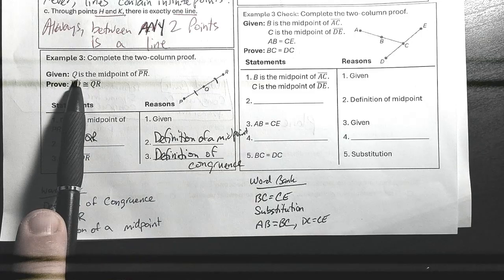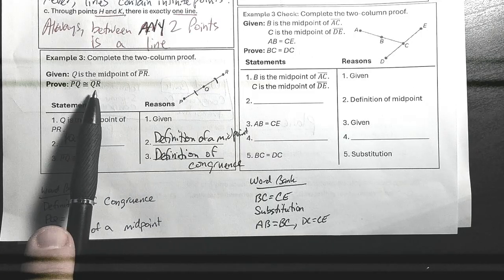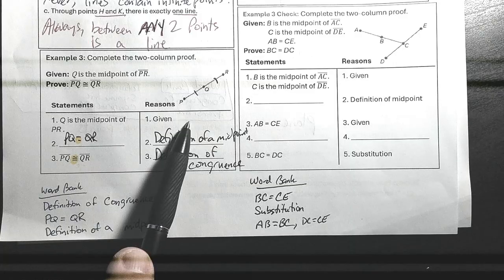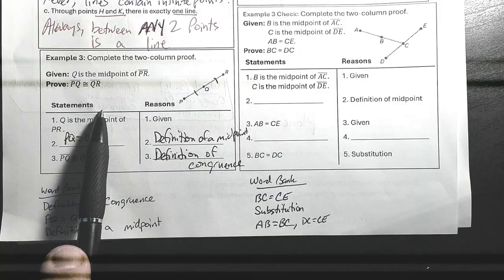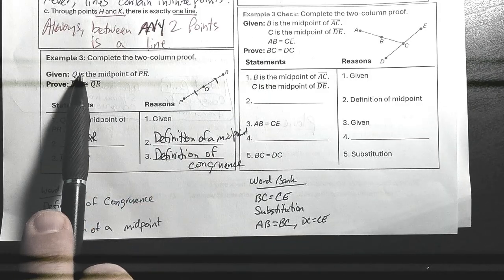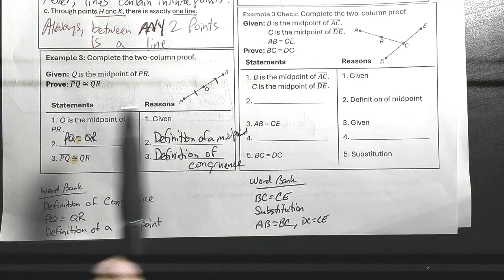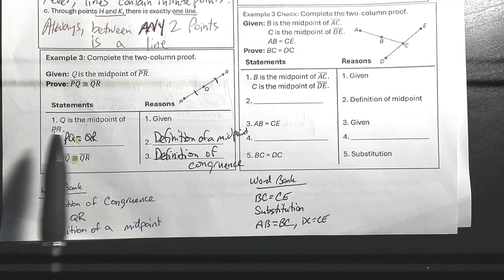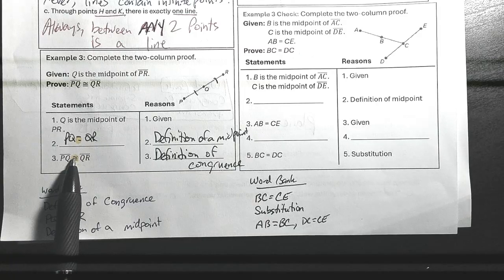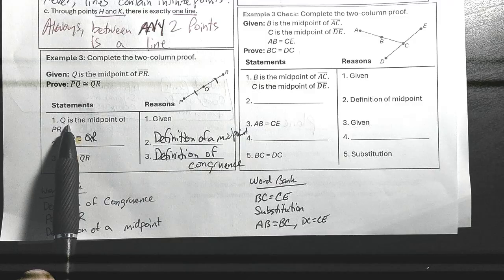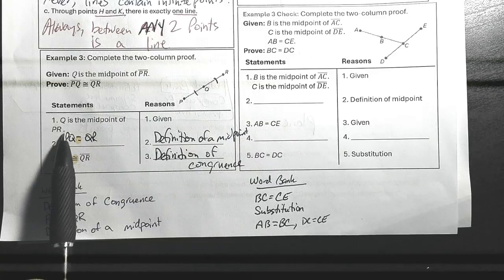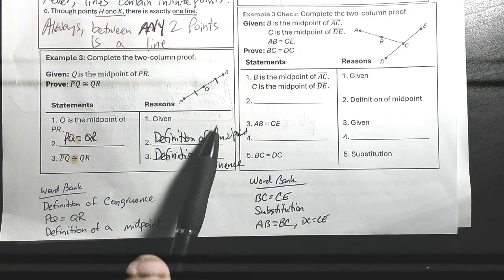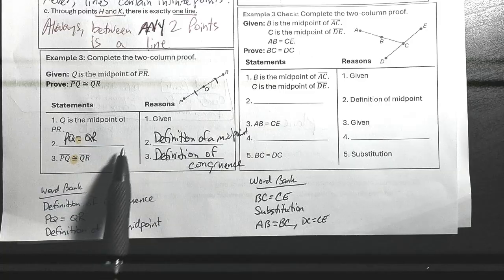Complete the 2-column proof. So our given is that Q is the midpoint of PR. About 95% of the time, the first statement and the first reason are going to be your given. Sometimes you'll be given more than 1 statement, like over here. But for this one, we were given 1, and that's where we start. Now, you can see in the word bank, we had to prove PQ was congruent to QR. If Q is the midpoint of PR, we know that PQ is congruent to QR, right? So that's what we choose here, because the definition of a midpoint means that these 2 are congruent.